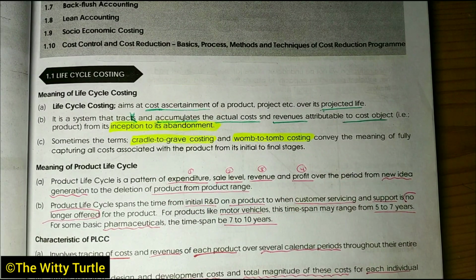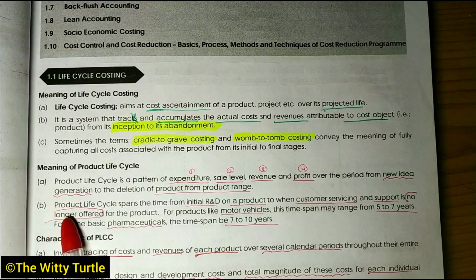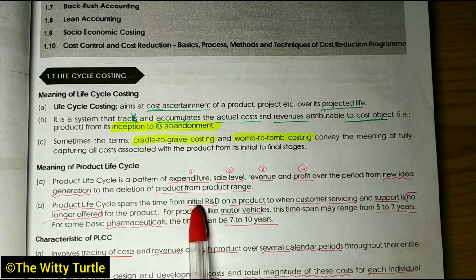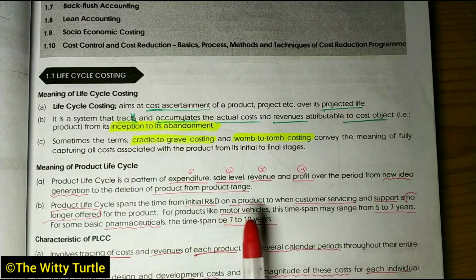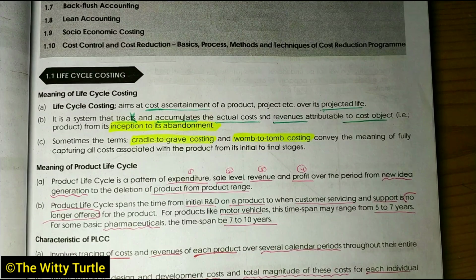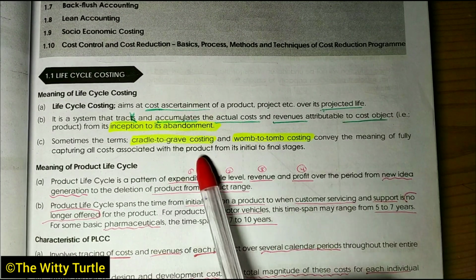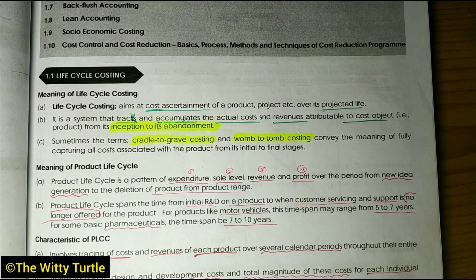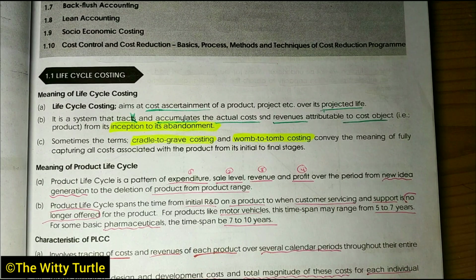The next point says product life cycle spans the time from initial R&D on a product to when customer servicing and support is no longer offered to the product. In the last class I told you the meaning of abandonment. Abandonment is that particular phase where no support or after sales service is provided to the customer on that particular product, right?